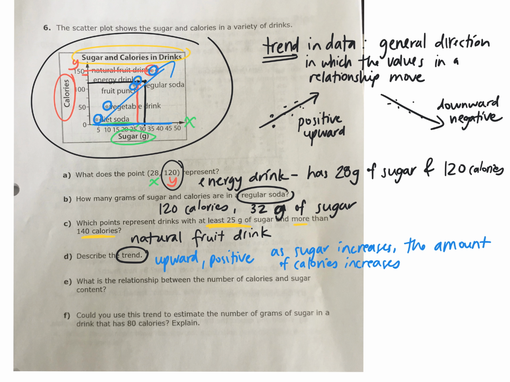Okay, so we kind of answered that question for E. What's the relationship? The relationship between sugar and calories is that as one of them increases, the other one increases. You can write that down, okay? Because there's a trend, because there's a relationship, we can make predictions about this data. So we're trying to use the trend, we know it's upward, to estimate if there were 80 calories in the drink, roughly how many grams of sugar would there be, because it's based on this trend.